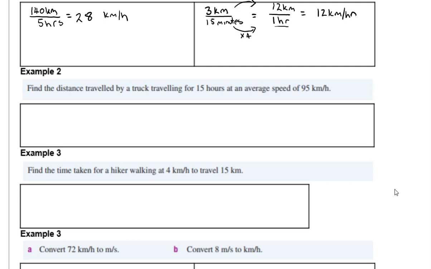Example 2 says find the distance travelled by a truck travelling 15 hours at an average speed of 95 kilometers per hour. Well, here's my formula. Speed equals distance over time. Now, because we want to find distance, I'm going to take the t and bring it up to the s, which means it's divided by on this side, just like an equation, which means it's times on this side. So my distance is going to equal speed times t. Now my speed is 95. My time is 15.